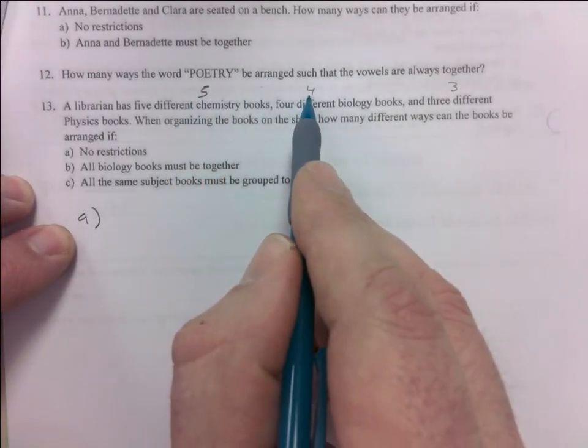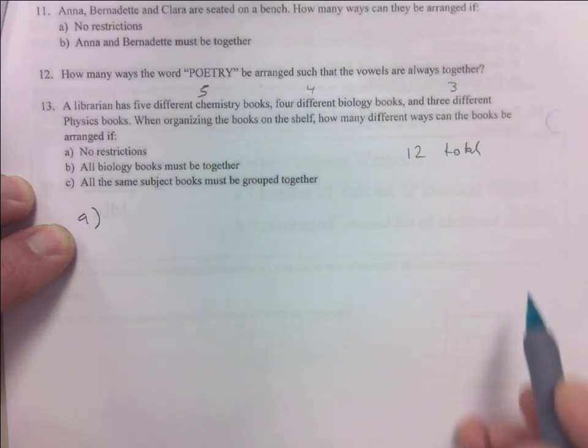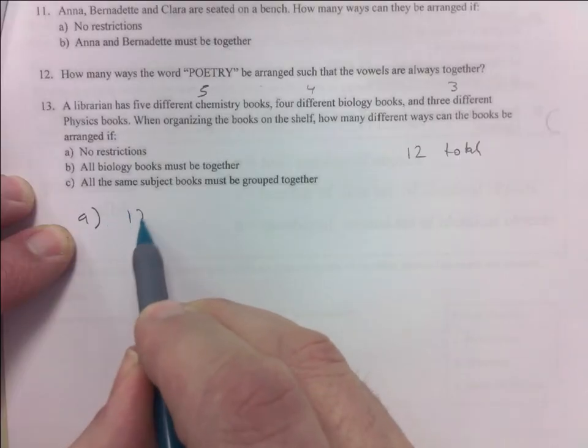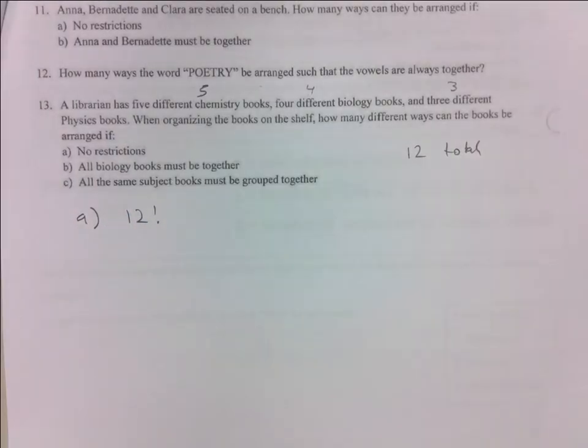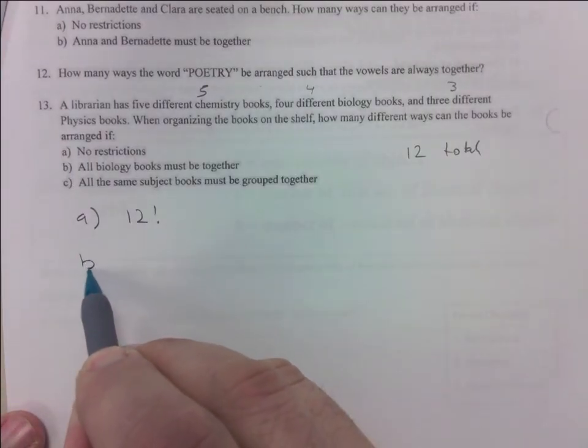5, 4, that's 9, and 3, so that's 12 total. I'll make a note of that. So if there are no restrictions, it's just 12 factorial. I'll just leave it at that. That we're good with that, I hope.